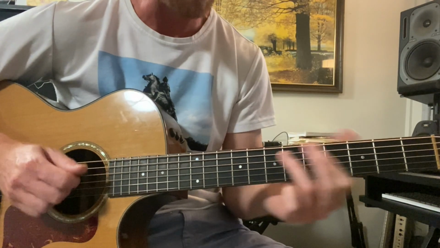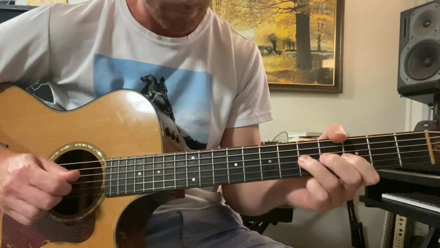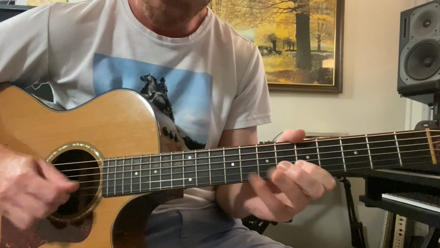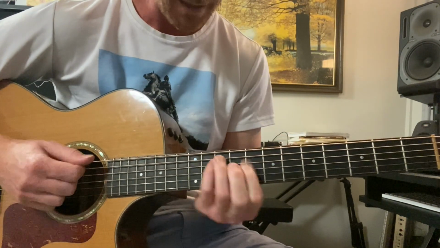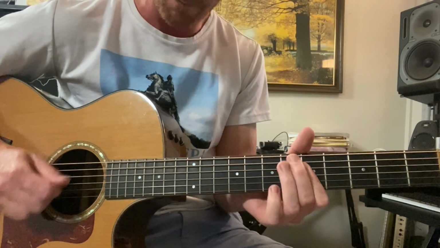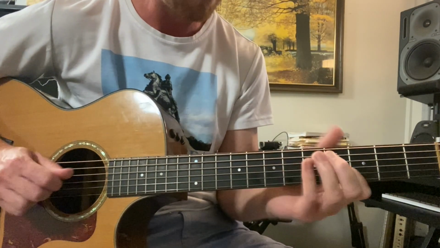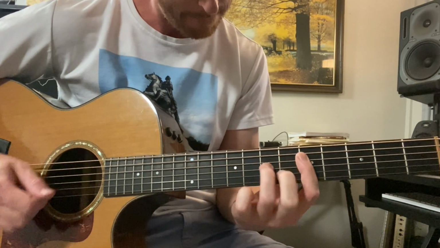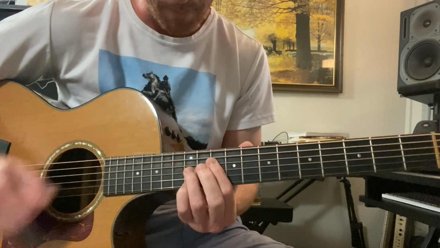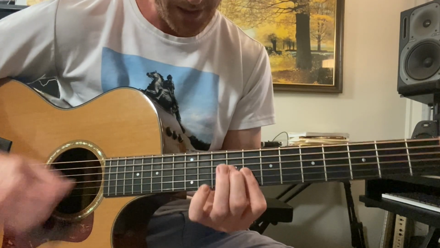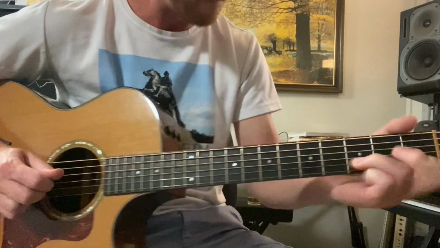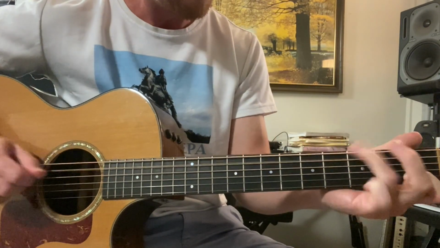There's the A shape. Playing the major scale in the A shape. Now I'm playing the G shape. Now I'm playing the E shape. A shape. G shape. E shape. D shape. E shape. D shape. E shape. A shape. C shape.